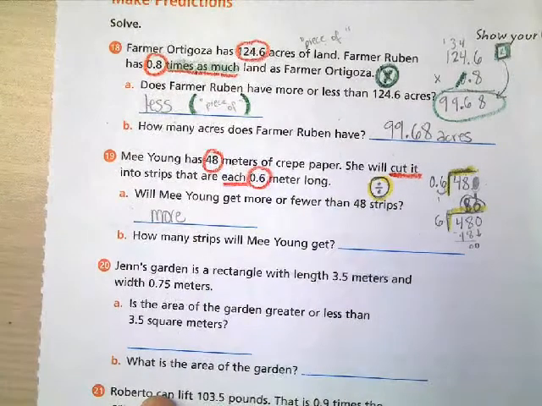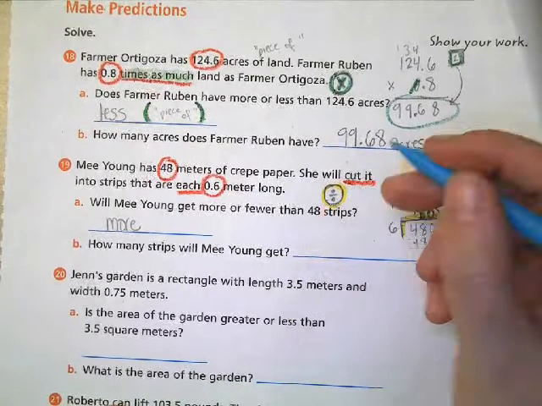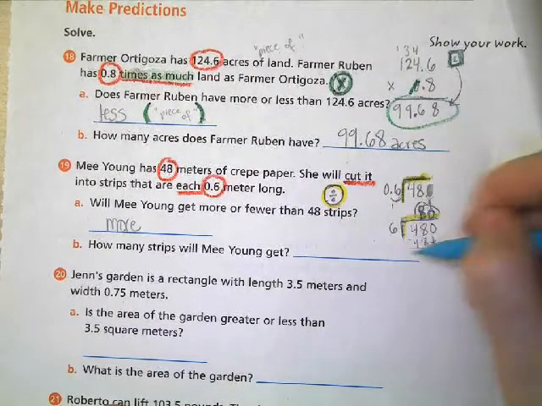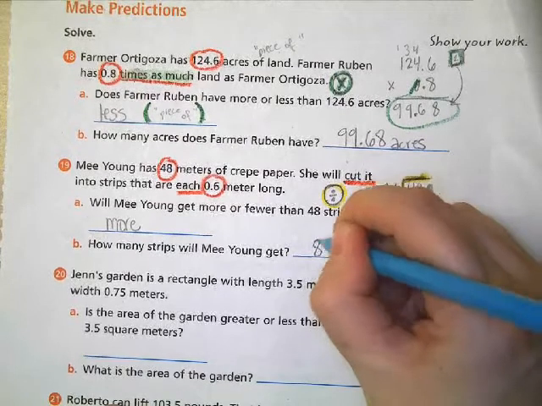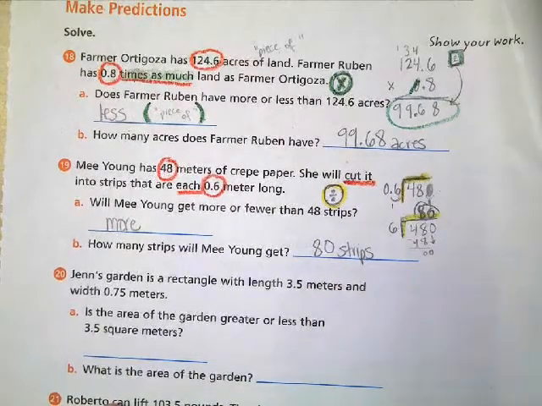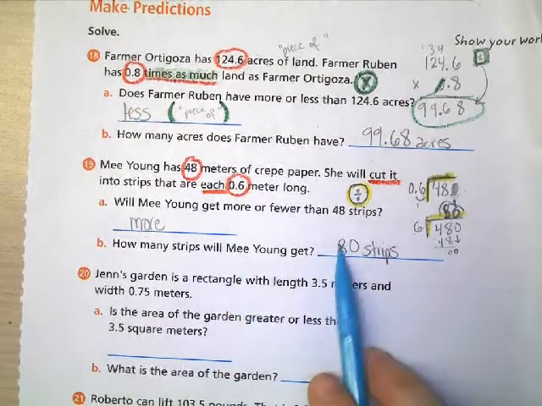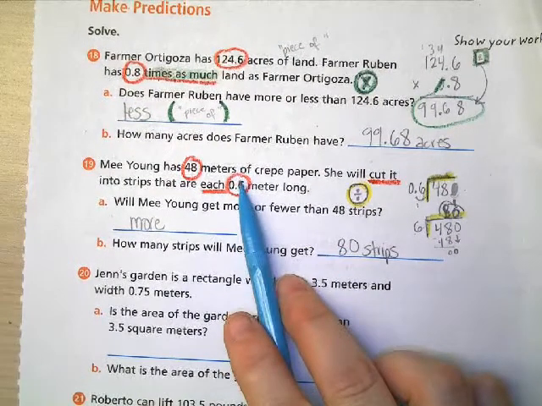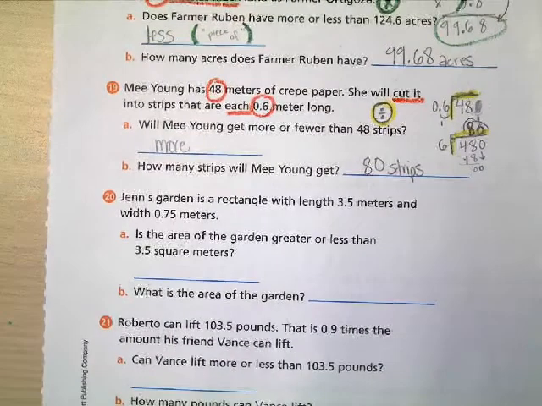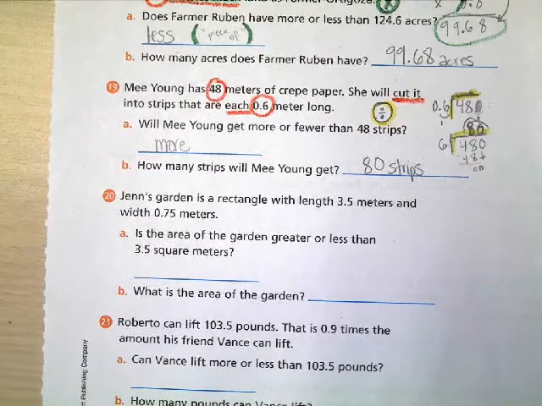Does this make sense? We're on step number 5. Is 80 more than 48? Yes. So it makes sense. How many strips will Mi Young get? She will get, oh, I guess we're supposed to put it in a complete sentence. They don't really allow that. So we're just going to say 80 strips. Do you know how long they would each be? 0.6 meters. 80 strips, 0.6 meters.